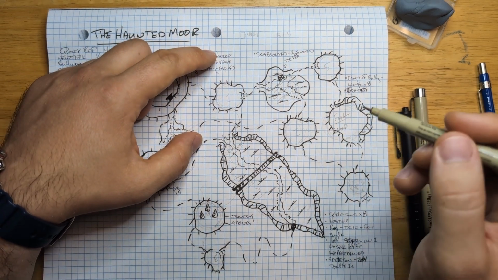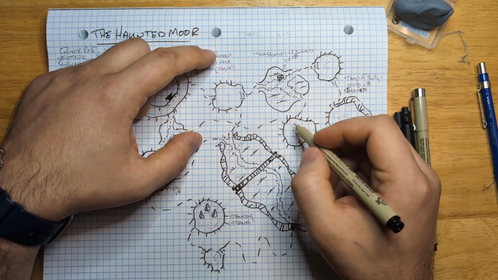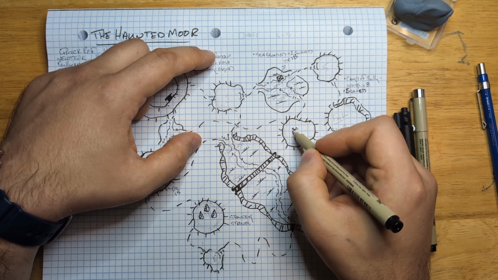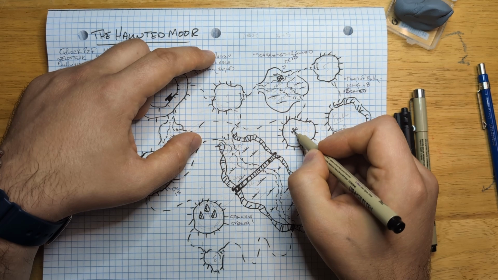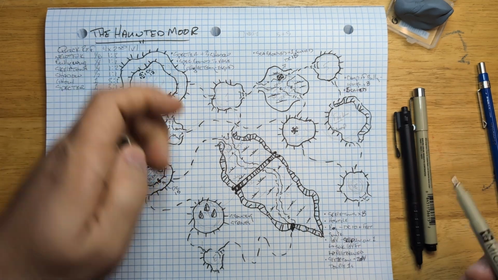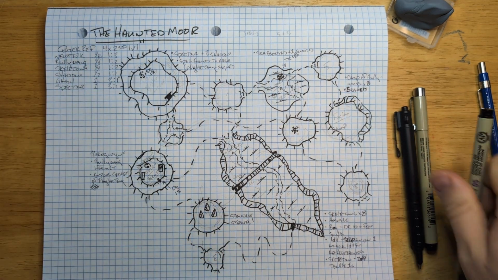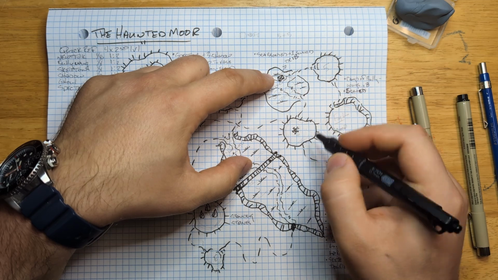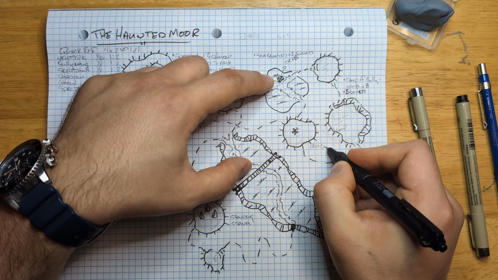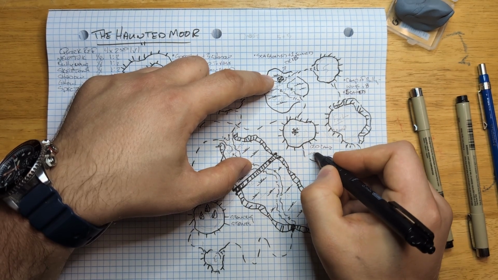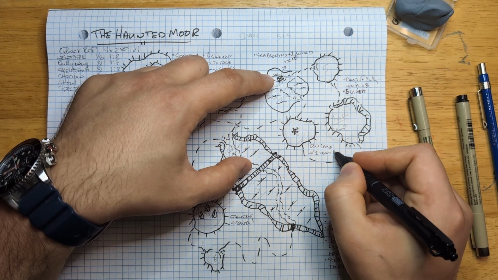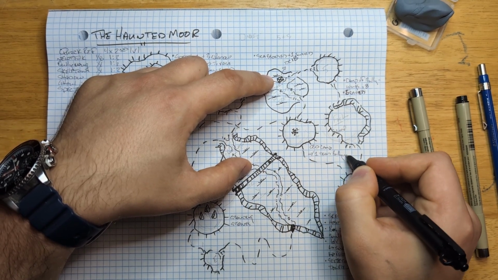So for example, we'll put a burnt out fire here, and we'll say that this one is an old camp with 1 dead bullywug.